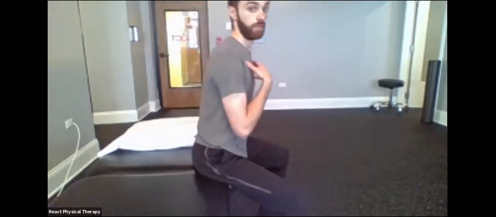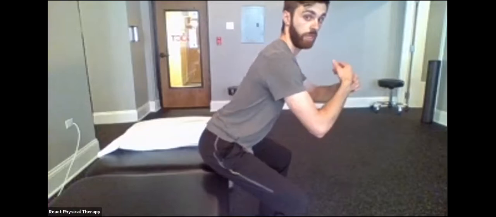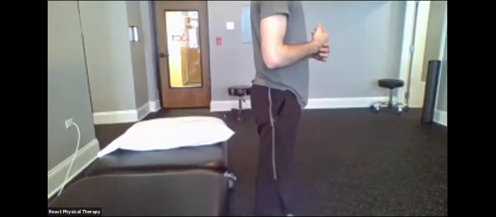And then back down in a similar fashion. So again, lean forward, weights over the feet, press through your feet to go straight up. And then back down in the same way.